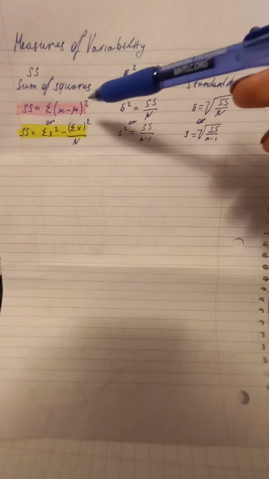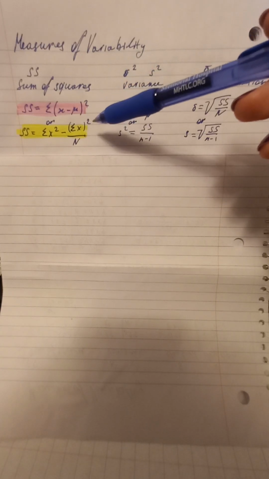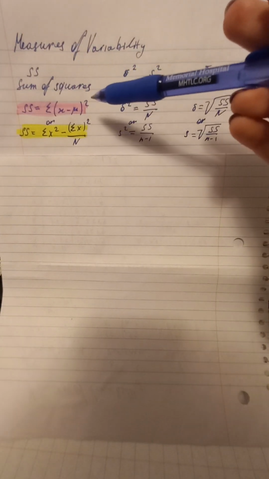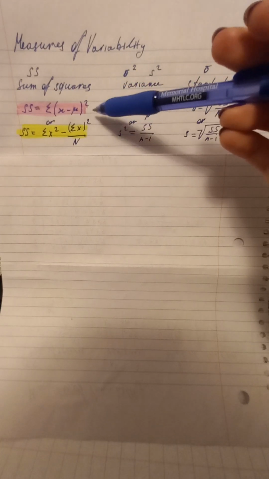So for sum of squares, we have two different formulas, the definitional one and the computational one. They are mathematically equivalent. Depending on circumstances, one might be easier to use than another.